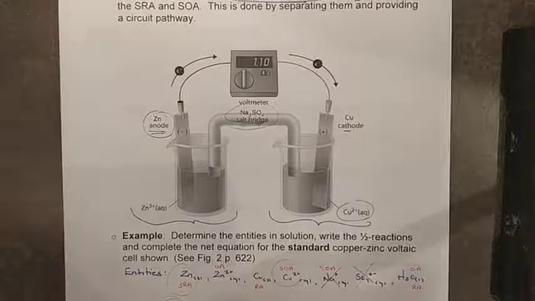All right, my chem buddies here, back into 14.2, third lesson to try and get through chapter 14.